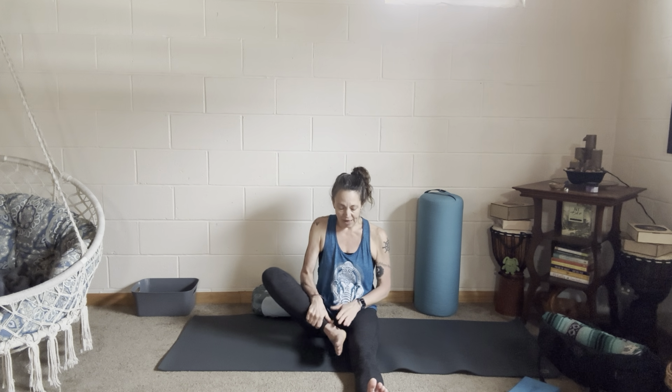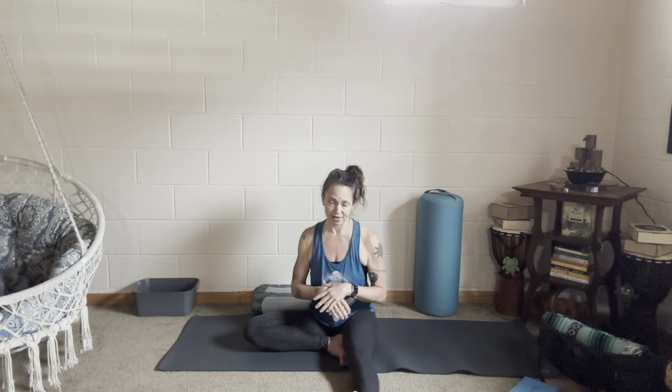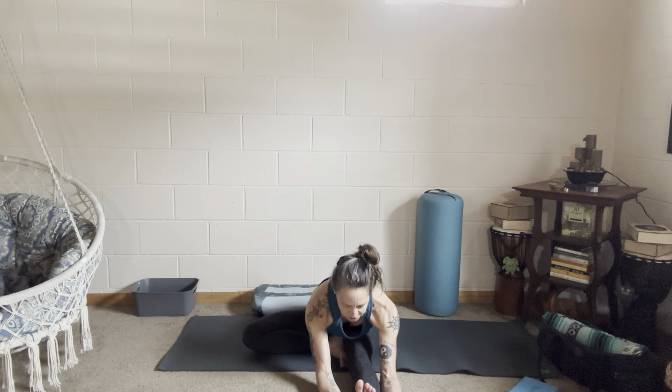Now, with a single leg forward fold, one leg is forward, the other foot is touching the inner thigh, but you could do this several different ways. So I'm just showing you one option today. You can walk the hands down, come into a fold. Something to pay attention to is the hips.